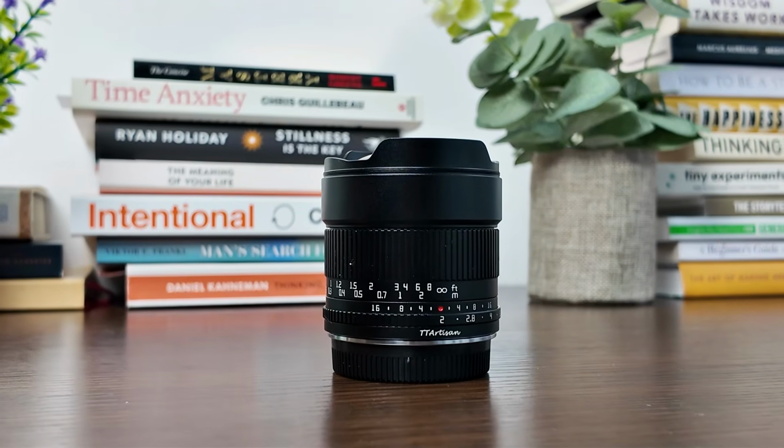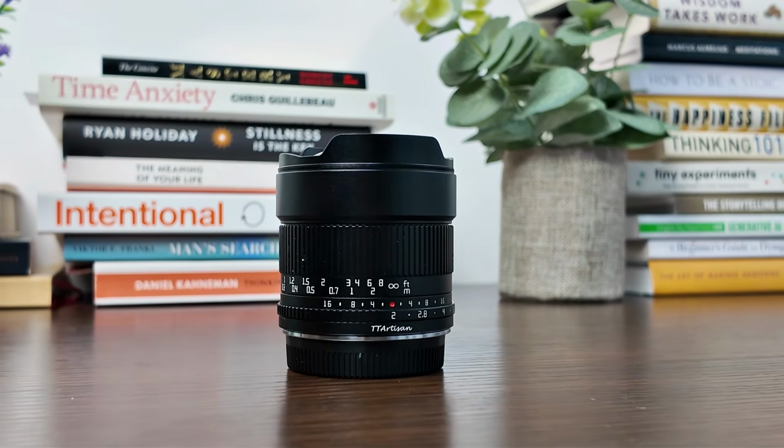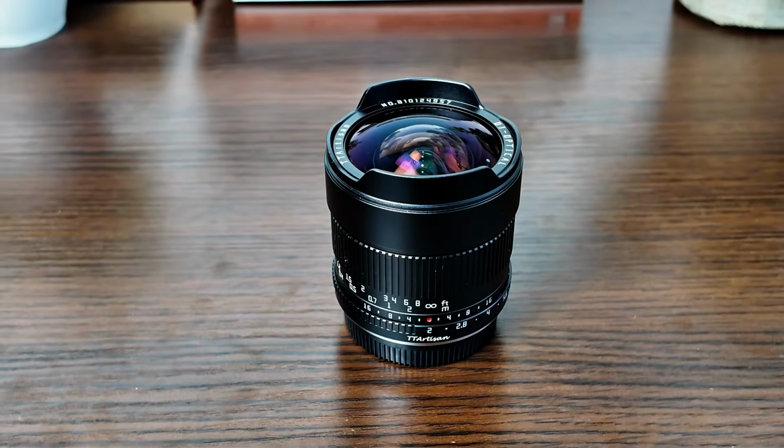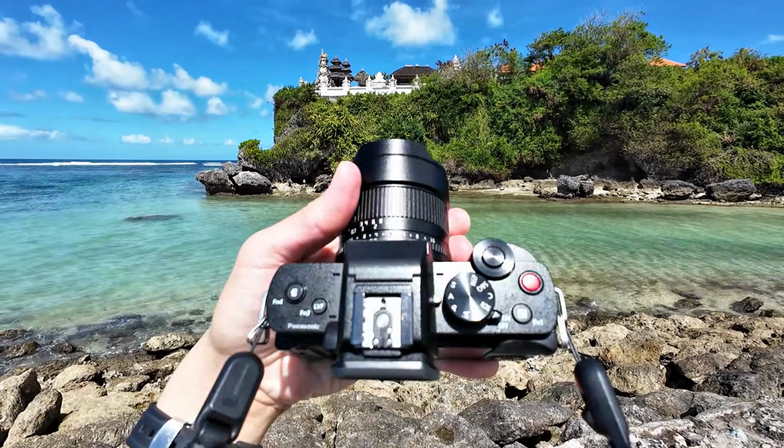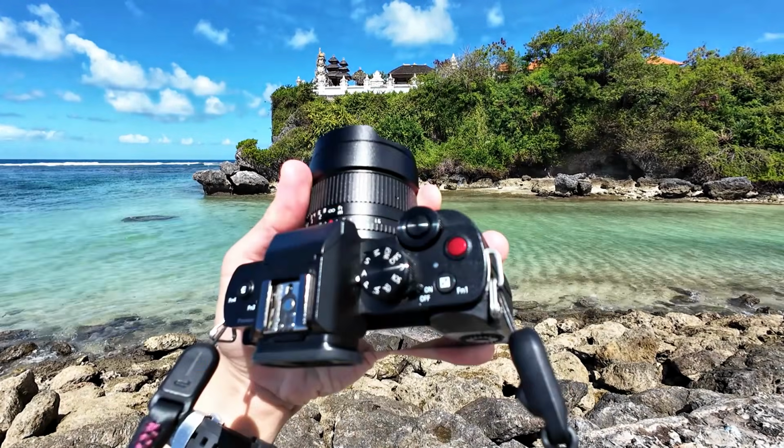This is the TTArtisan 10mm f2, and I think this is one of the most perfect budget ultra wide angle lenses for micro four thirds.